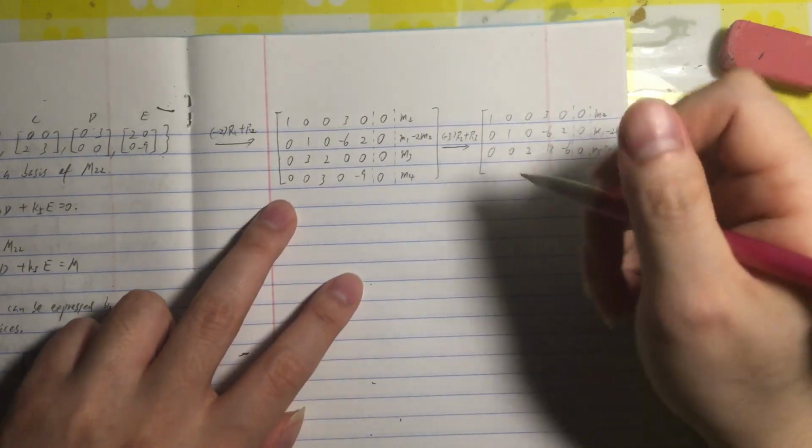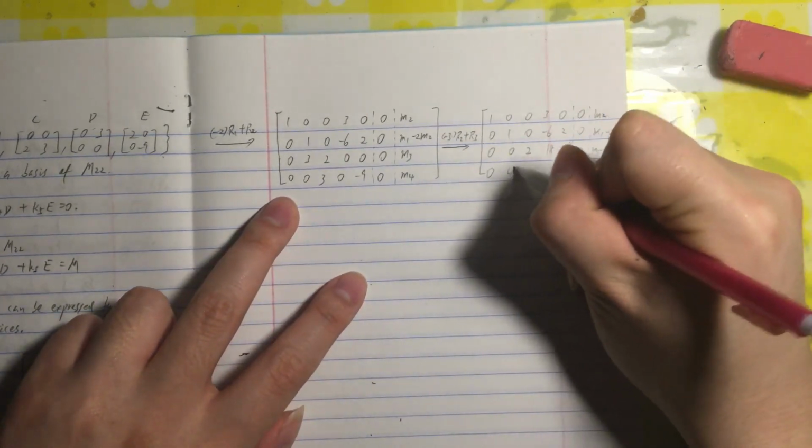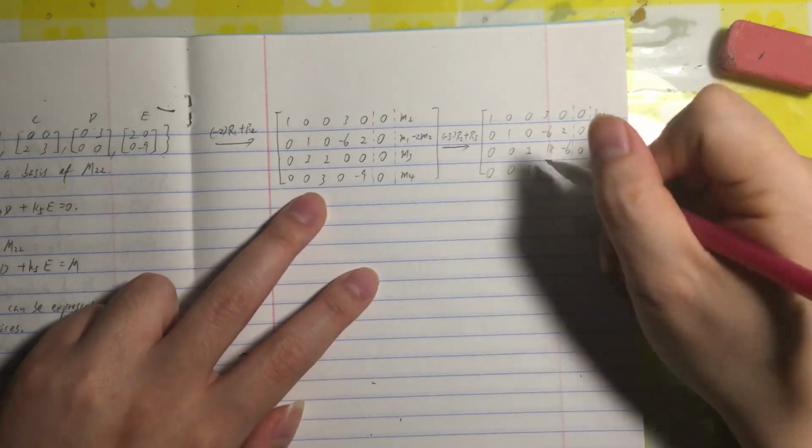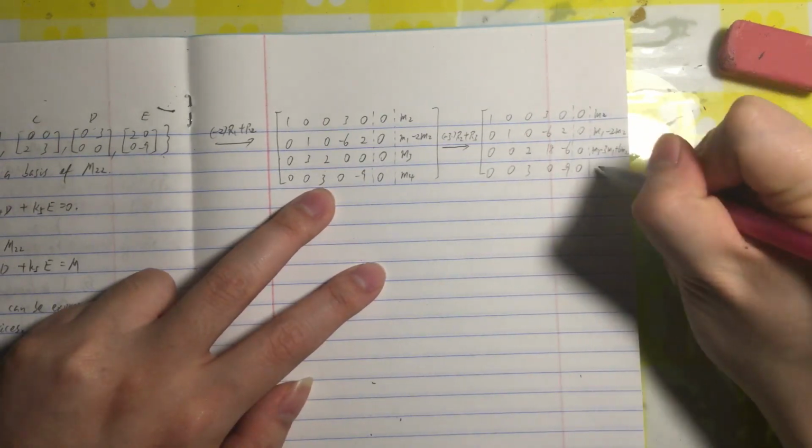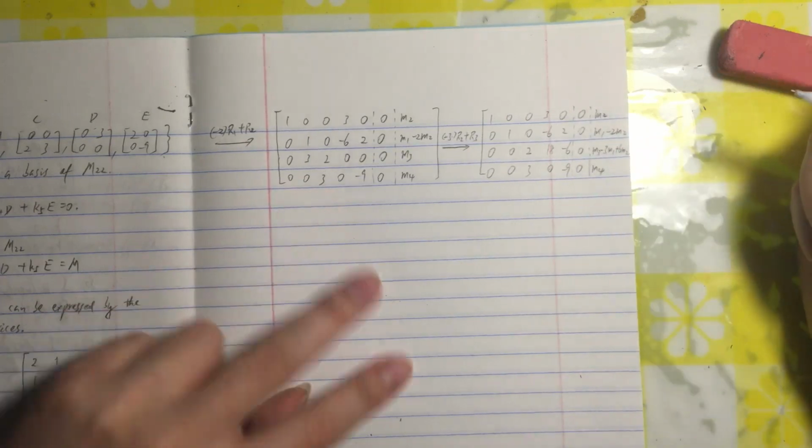And then we leave the fourth row the same. I get 0, 0, 3, 0, -9, 0, and M4.